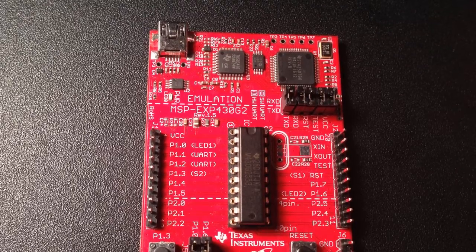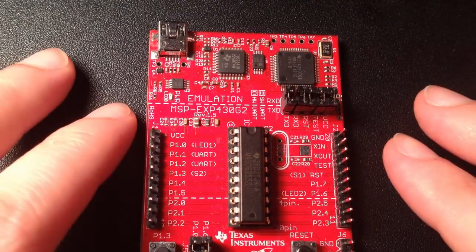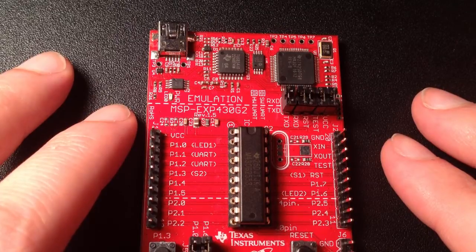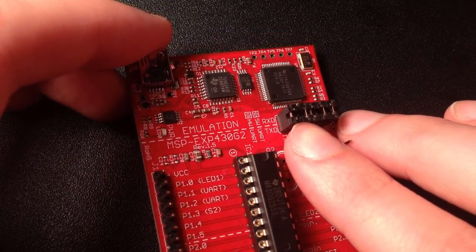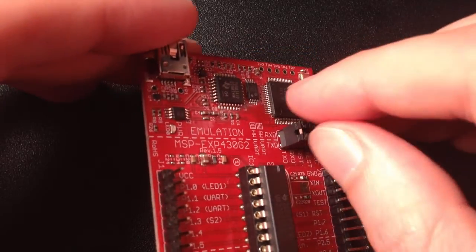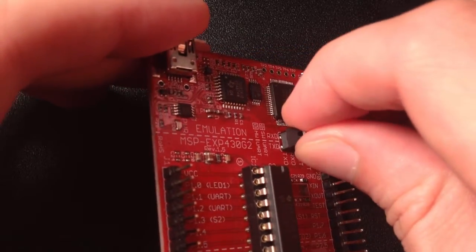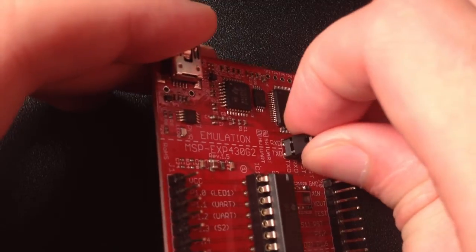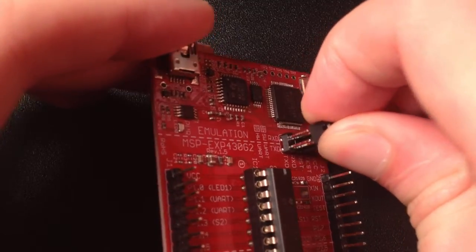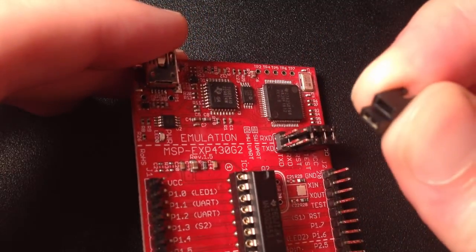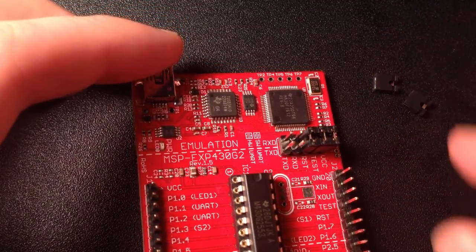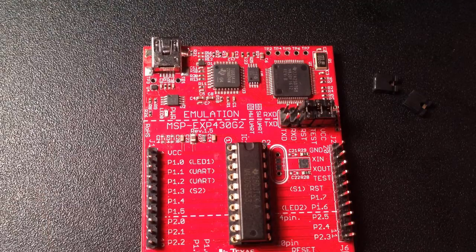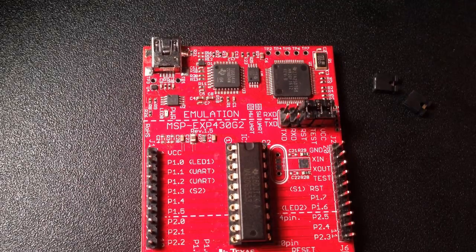Alright, in this tutorial I'll be showing you how to connect the serial TTL cable to your Launchpad. Now if you take a look at the jumper block at the top of the Launchpad, you'll notice these receive and transmit jumpers to the far left. You'll want to remove both of them. Alright, now with the first two removed, you want to grab your serial TTL cable.